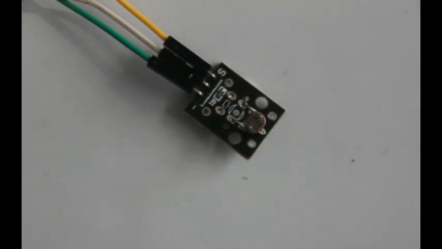In today's lesson, we'll be looking at photoresistors. What we have in front of us here is an example of a photoresistor. A photoresistor, also known as a light-dependent resistor, is a type of resistor whose resistance changes with the intensity of light falling on it. It is a sensor that detects light and converts it into a change in resistance.